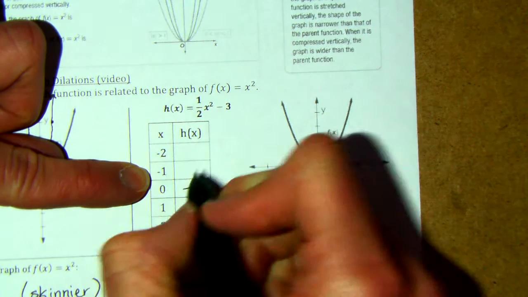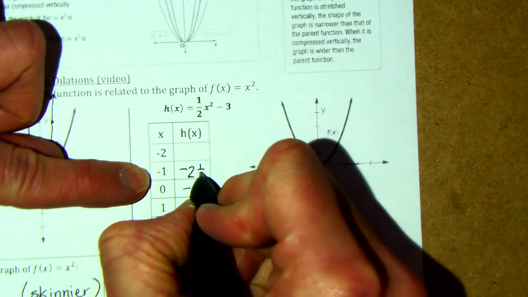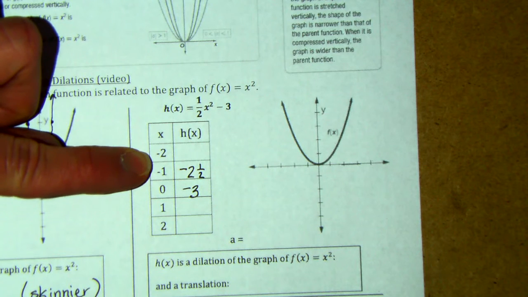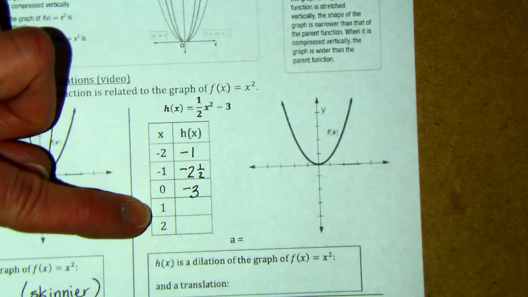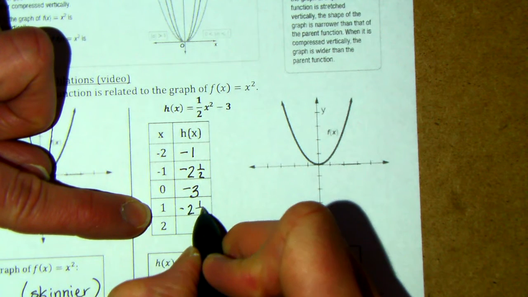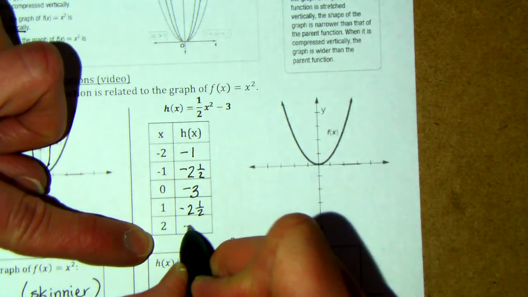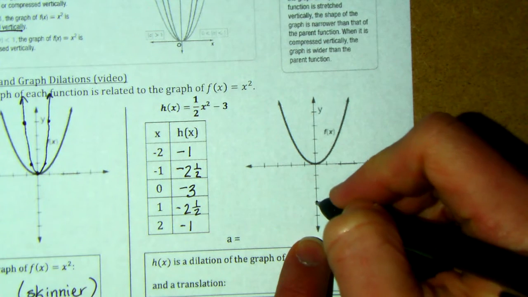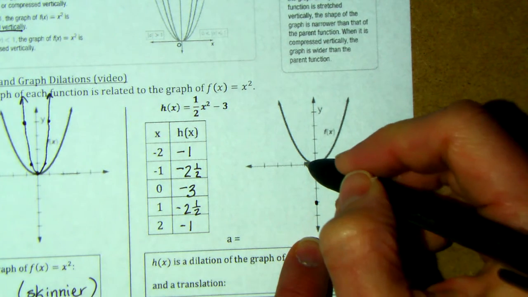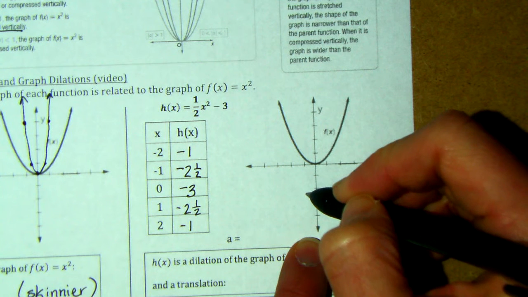Put in -2. Square that, I get 4. Half of 4 is 2. 2 minus 3 is -1. And hopefully you guys know that that's going to be the same. So let's plot these. (0, -3). (-1, -2.5). And (-2, -1).